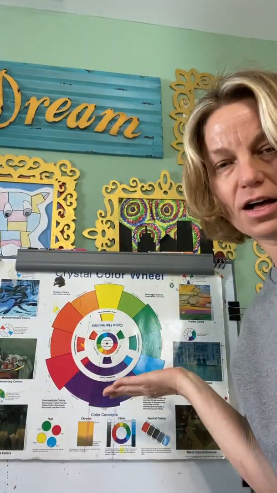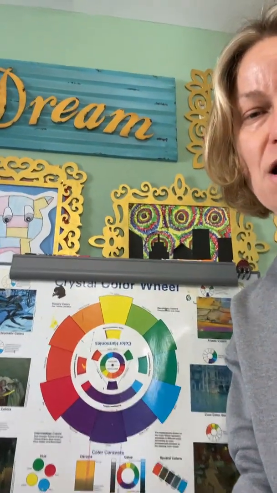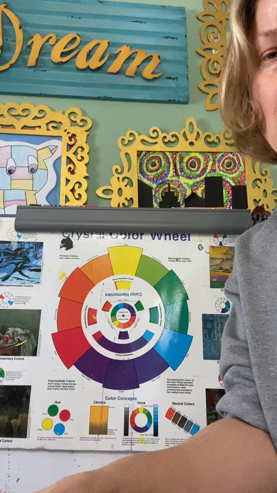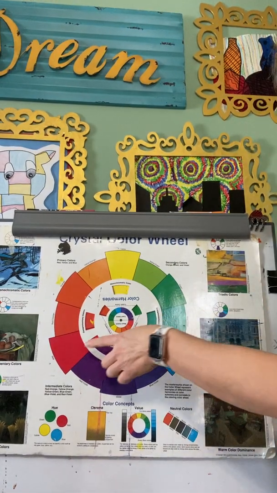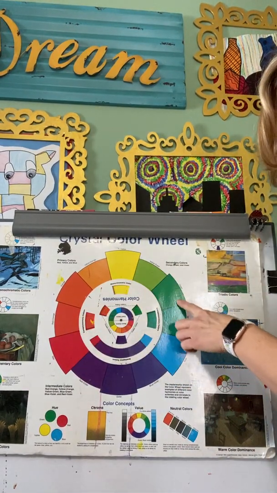Hi boys and girls, so today we're going to learn about the color wheel, okay? So the color wheel actually has 12 colors on the wheel, and the colors are placed in a specific order.